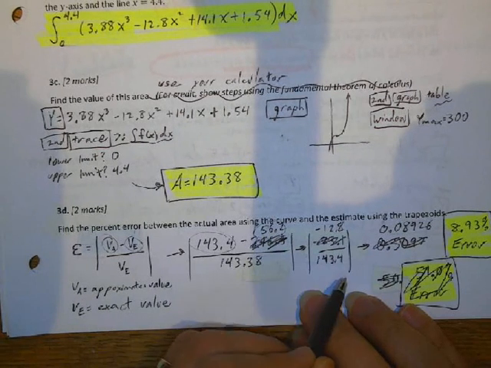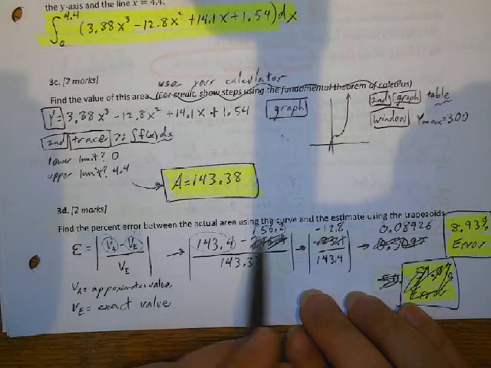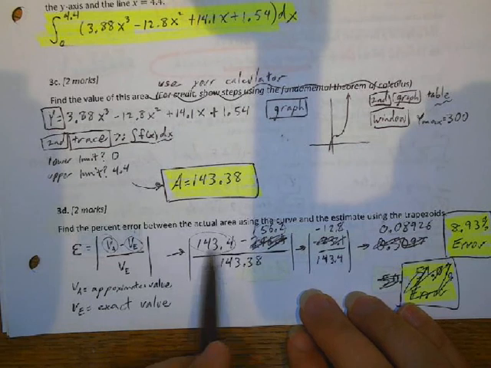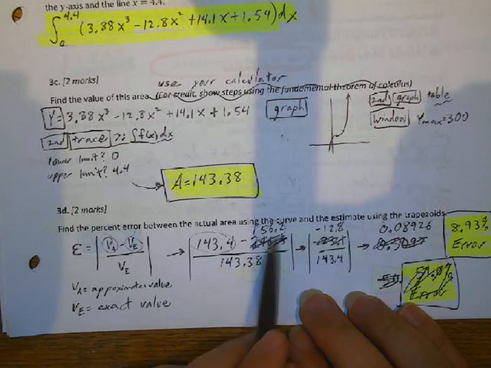It should have been 156.2 minus 143 divided by 143.